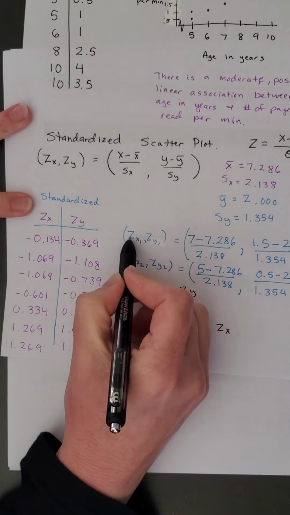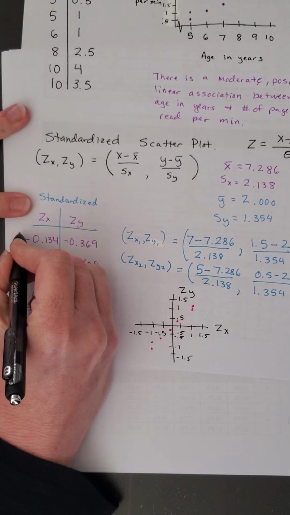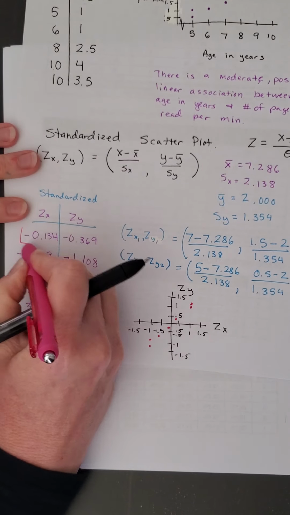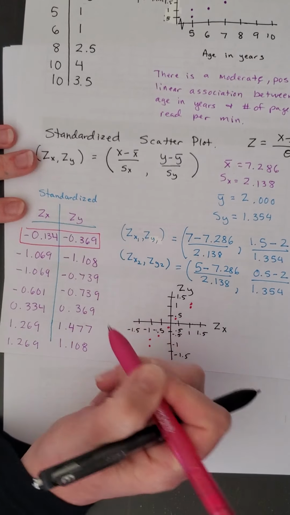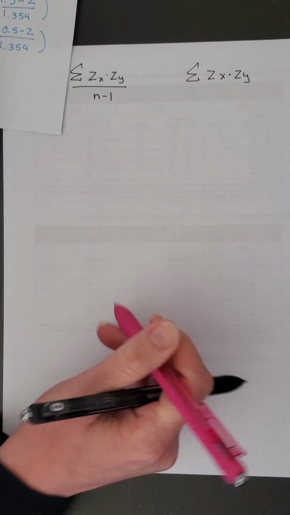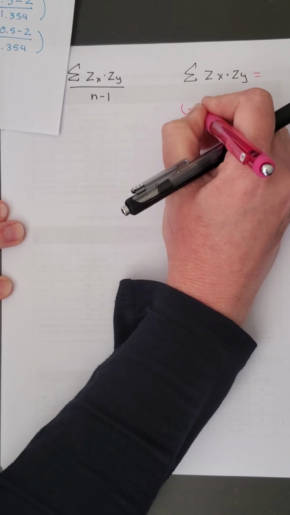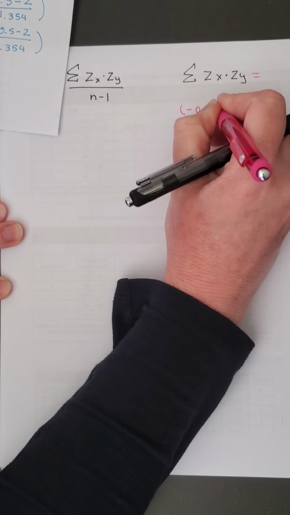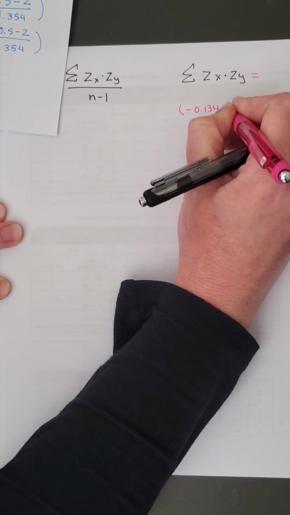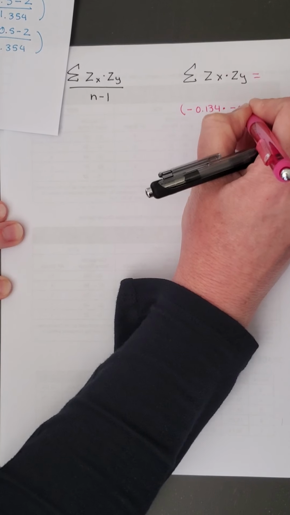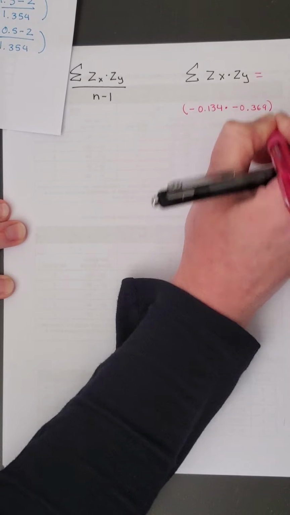They're talking about each of these standardized values, these corresponding pairs. And so for the first one, we're going to take these two values, here's our Zx and Zy, and we're going to multiply them. So I'm going to write it below. We're going to have negative 0.134 times negative 0.369.